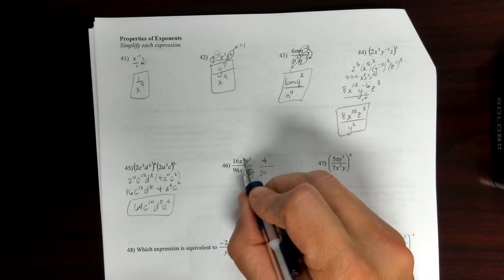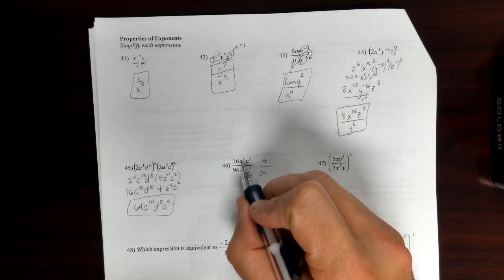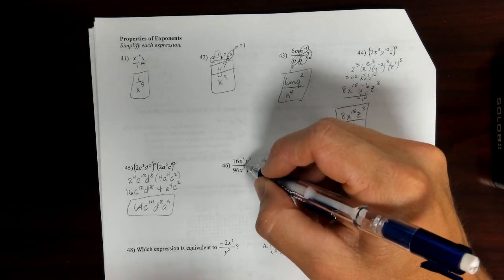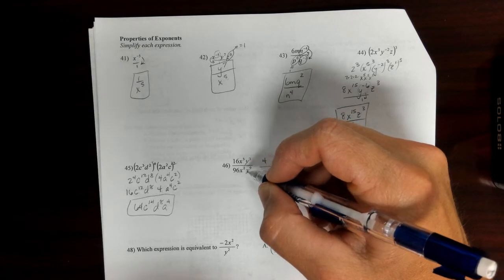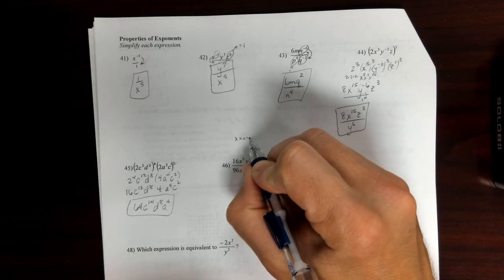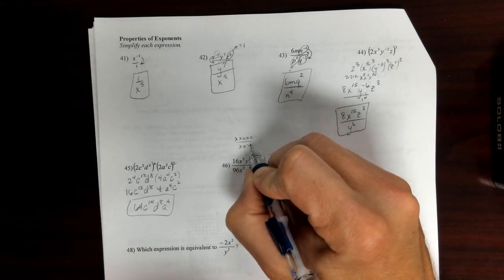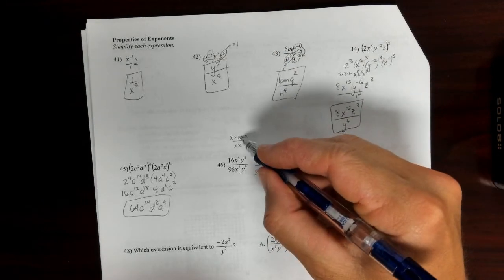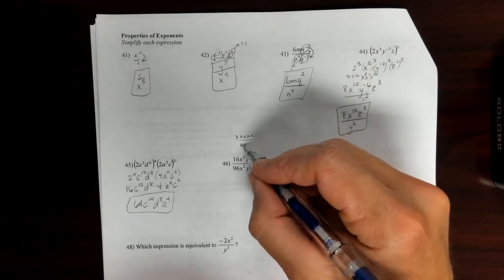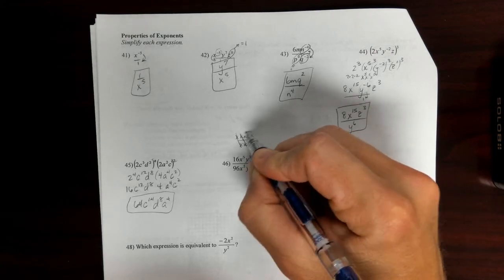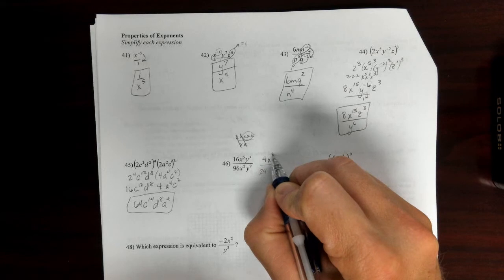Okay, I've got x to the 5th over x to the 2nd power. So if I have the same variable in the numerator and the denominator, I can subtract exponents. So 5 minus 2 is going to give me x to the 3rd. We know that x to the 5th is greater, so the x to the 3rd is going to stay in the numerator. What I'm doing is I've got x to the 5th, so x times itself 5 times, over x to the 2nd. Well, if you have the same thing in the numerator and the denominator, you can cancel them out. So you can see that we have x to the 3rd left in the numerator.